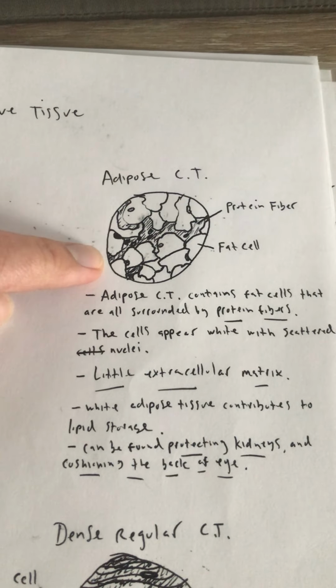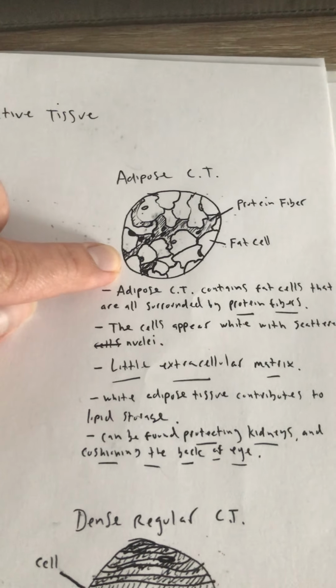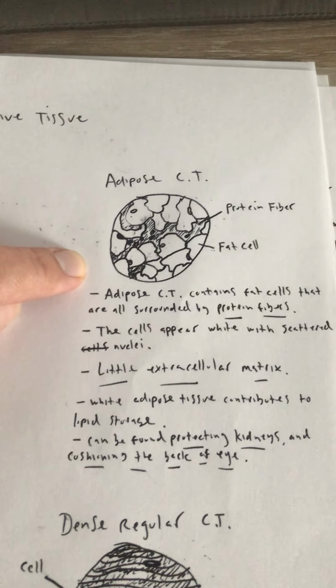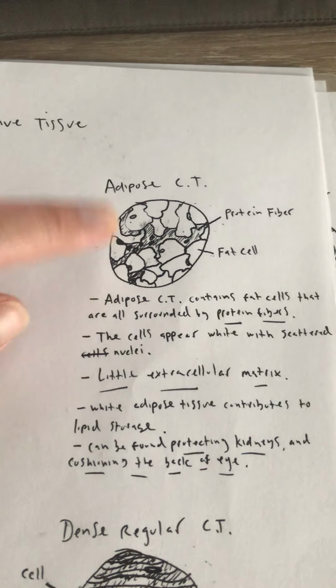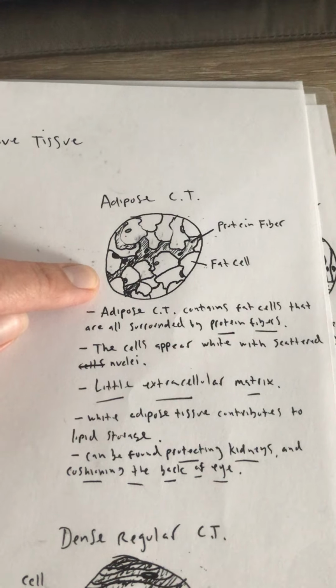So there's almost no extracellular matrix when you're looking at adipose connective tissue. And these can be found protecting the kidneys and cushioning the back of the eye.